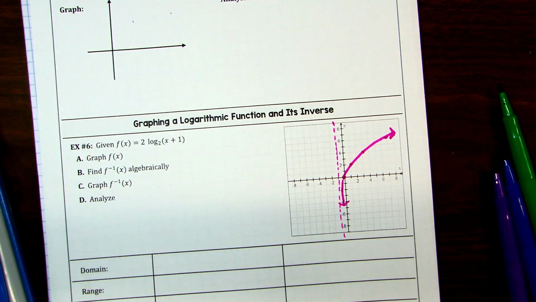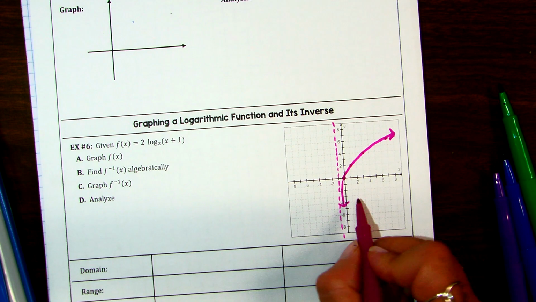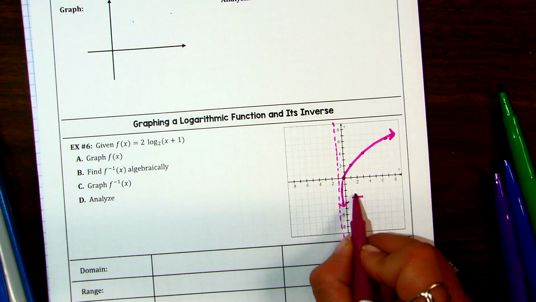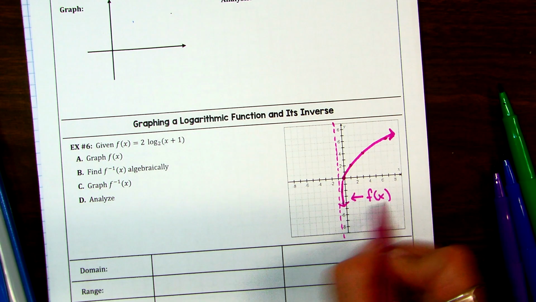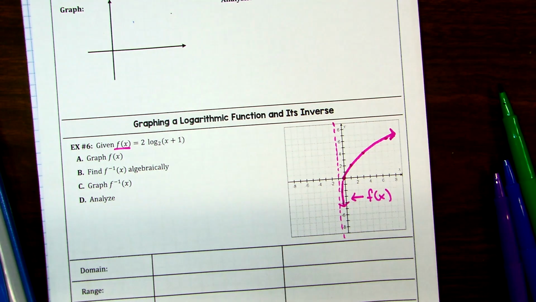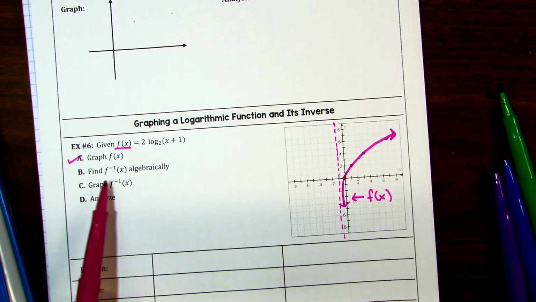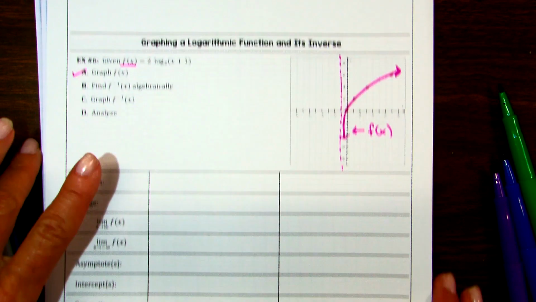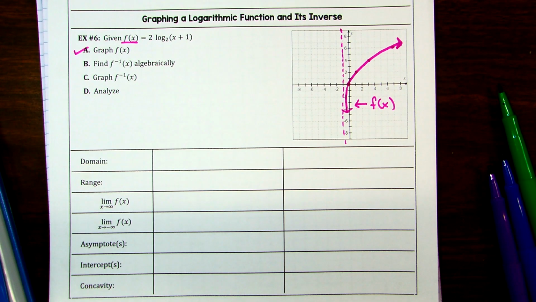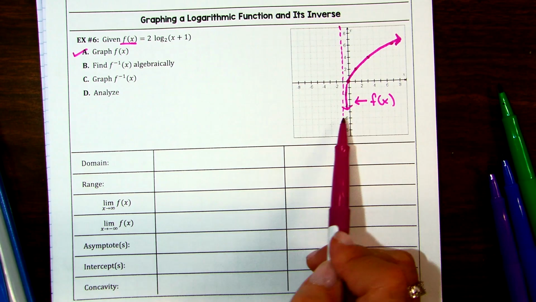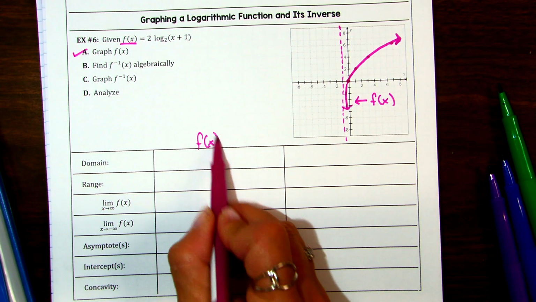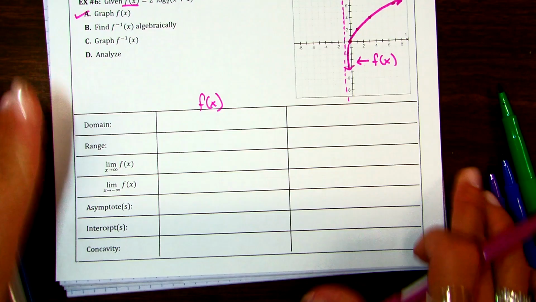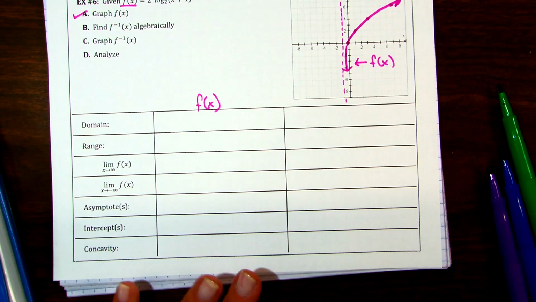Okay? Now, let me see. I just want to label this nicely. I messed up last period. Okay. So this is f of x, right? That's what we just graphed. Now it tells us to find this algebraically in the graph. But when I did this earlier today, it was kind of hard to tell the difference between the 2 graphs. So let's actually analyze f of x now, and then we'll go back and do all of the inverse. So let's answer all these questions about f of x. Okay?